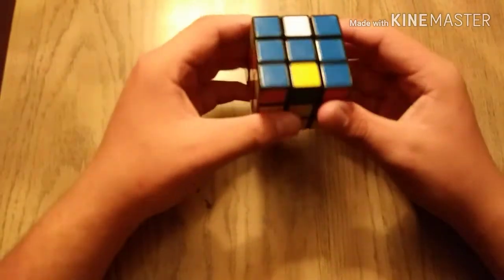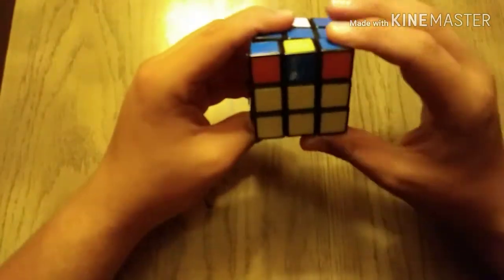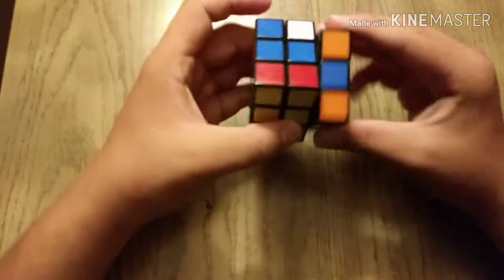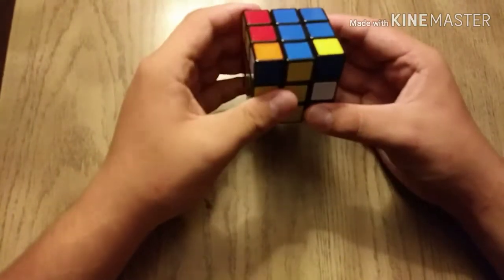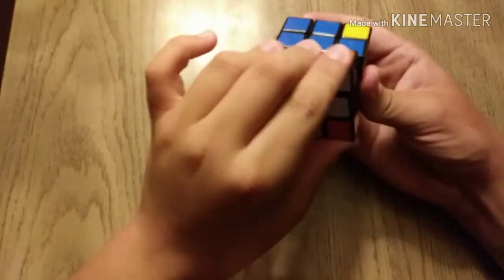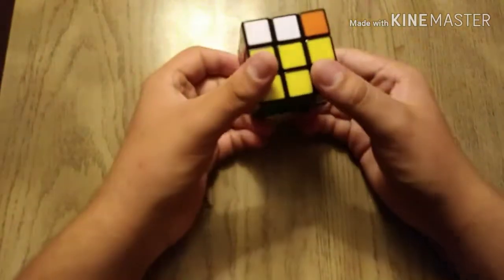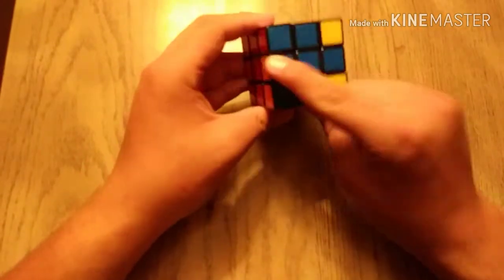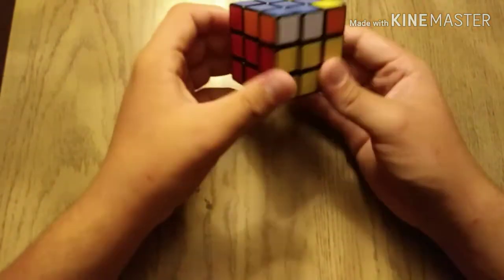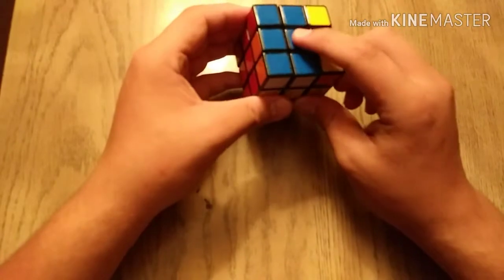So from here, you're going to do the same thing. So you're going to take the side, move it right, bring the right side up, bring the top side left, and bring the right side down. And then bring the top side right, and then bring the whole side left again. So now we have the blue plus. Congratulations! And from here, we're going to go ahead and connect the blue plus.